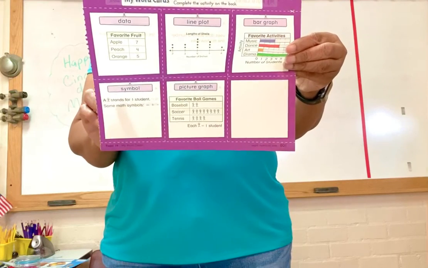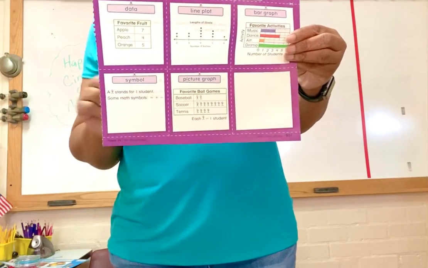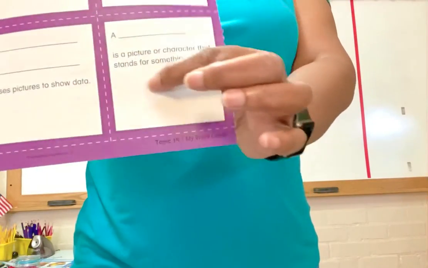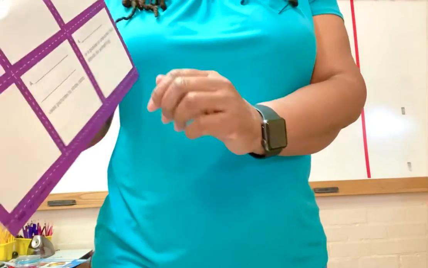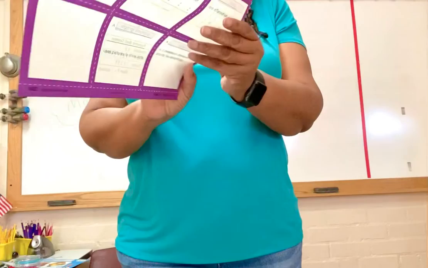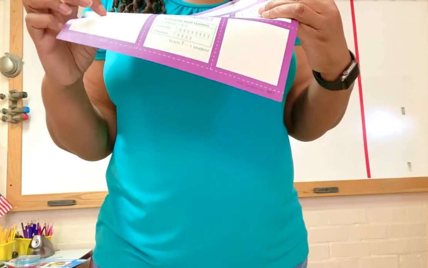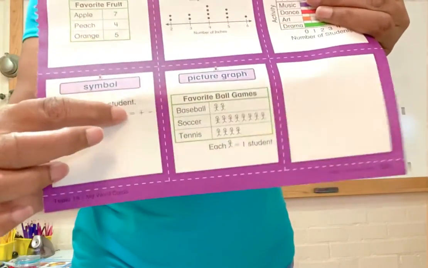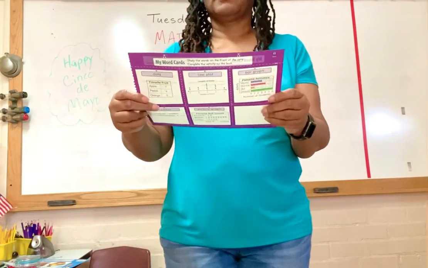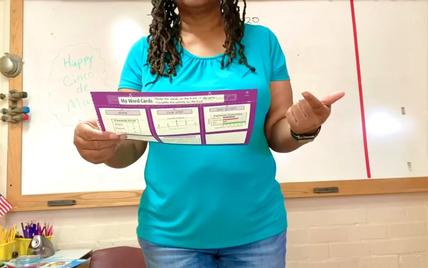A blank is a picture or character that stands for something. A symbol. That's the only thing left, and you'll write that in the blank. A symbol is a picture or character that stands for something. So in that one it says drawing a picture of a little person stands for one student. Got it? Good.